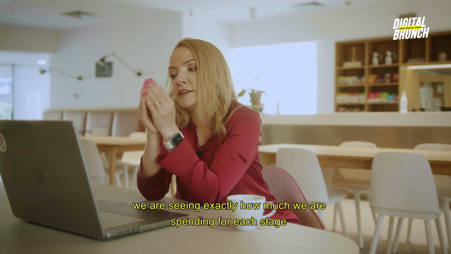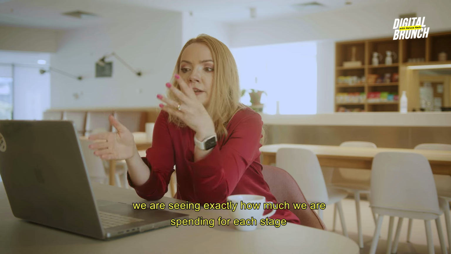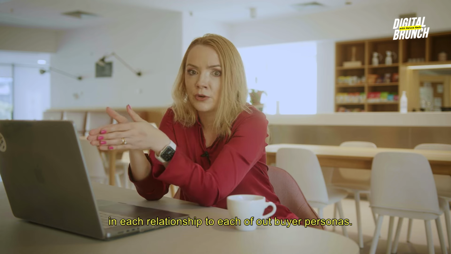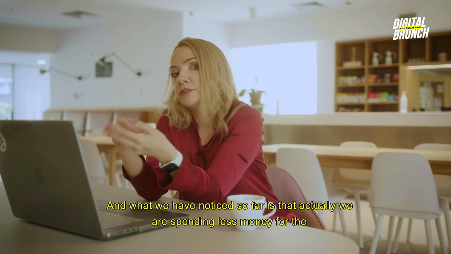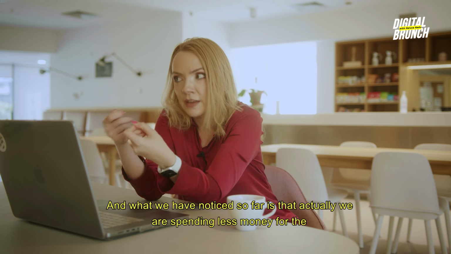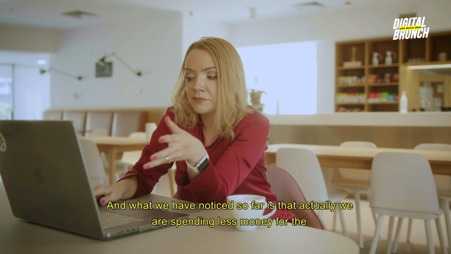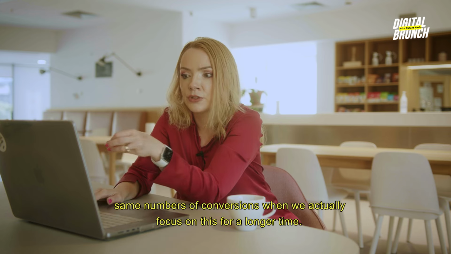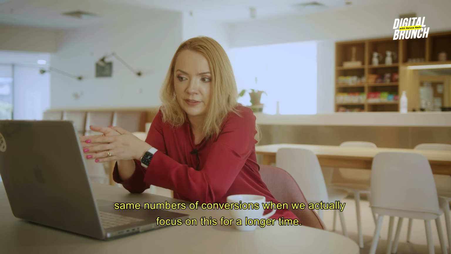We are seeing exactly how much we are spending for each stage in each relationship to each of our buyer personas. And what we've noticed so far is that actually we are spending less money for the same number of conversions when we actually focus on this for a longer time.